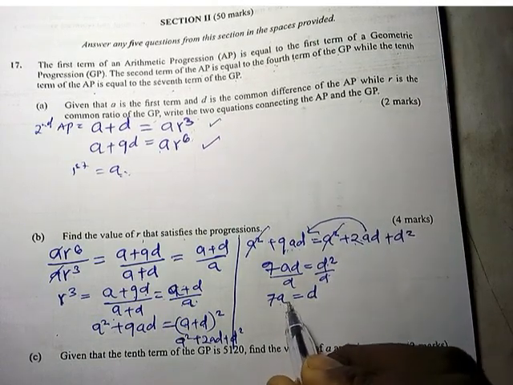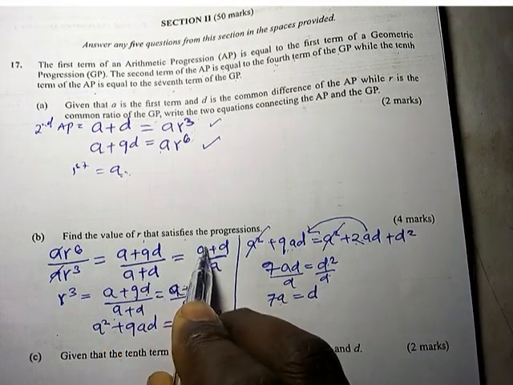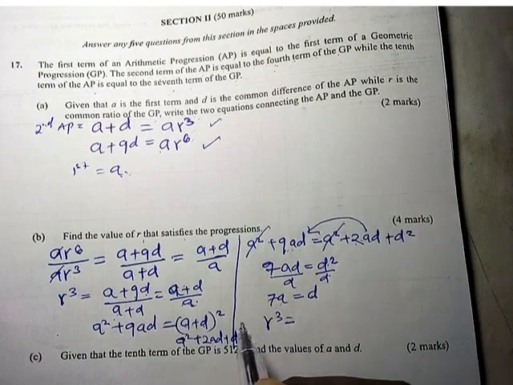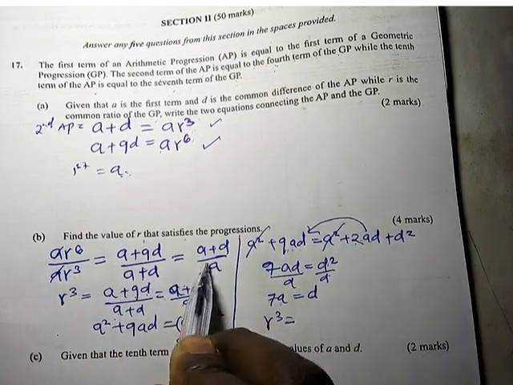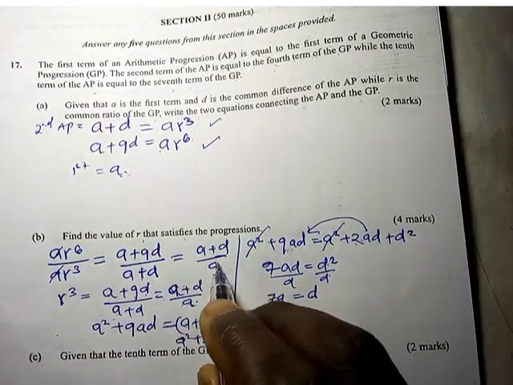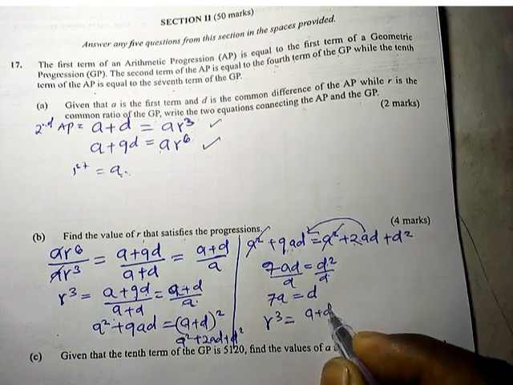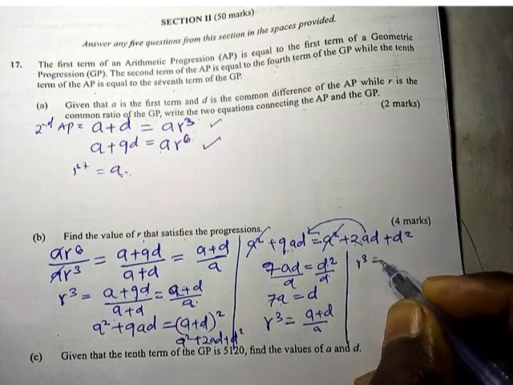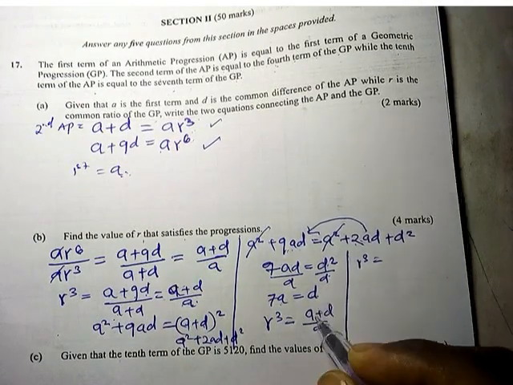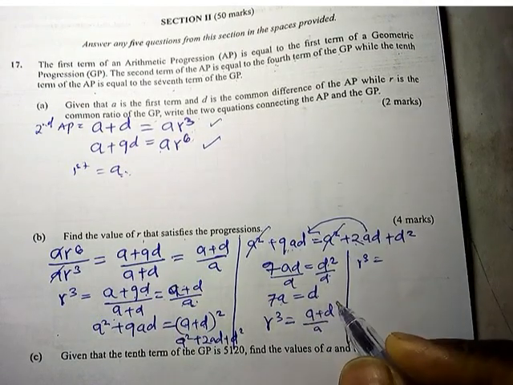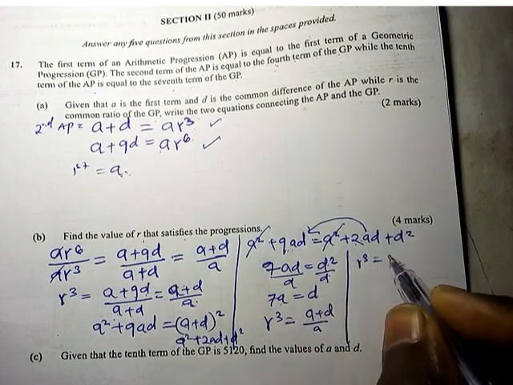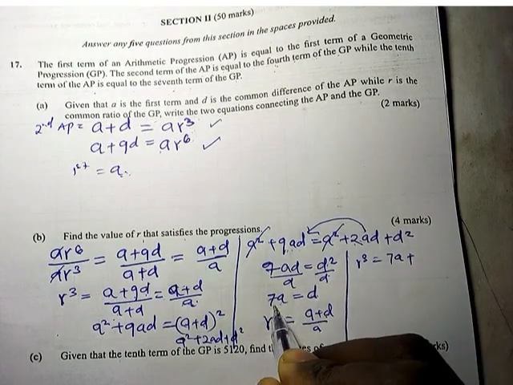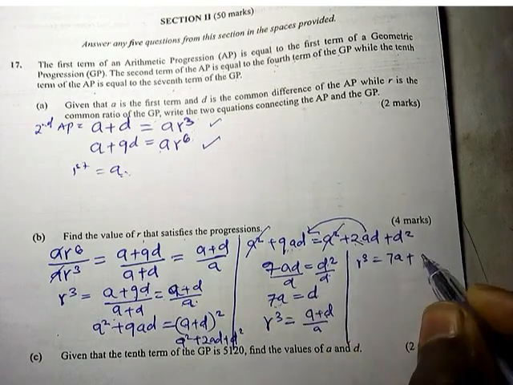We take this and substitute in either equation. But remember R cubed is equal to either this one or this one. So I am going to use this one, the simple one, A plus D over A. So R cubed is equal to A plus D, and instead of D, I will put 7A because D is equal to 7A.